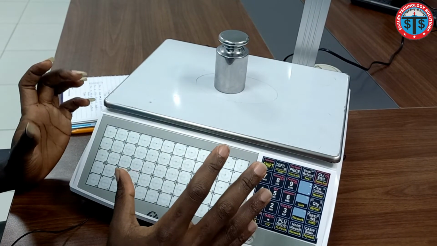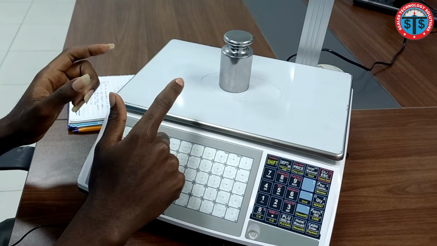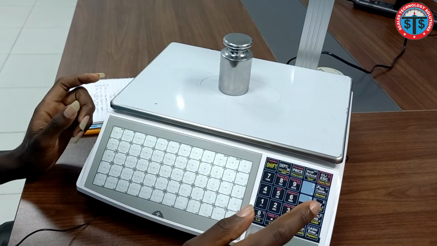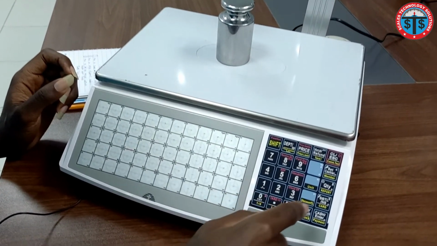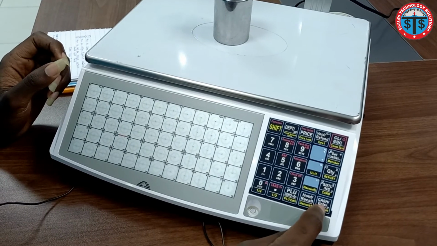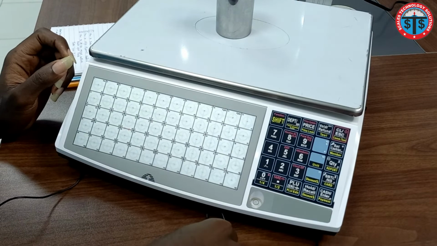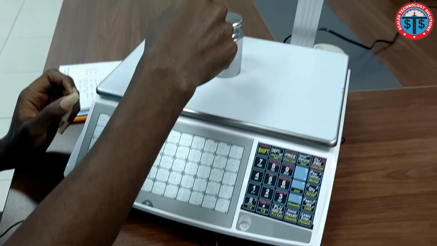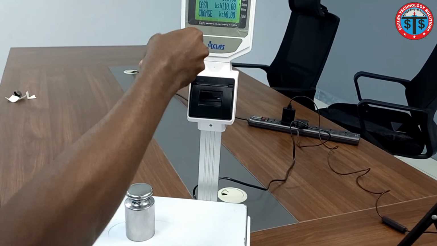That means that I've confirmed that I'm selling that particular product on the scale. Once I'm done, I can proceed by printing out the receipt. To print out the receipt, I press the cash enter key down here, and my receipt comes out on the printer, as you can see. So here is my receipt.